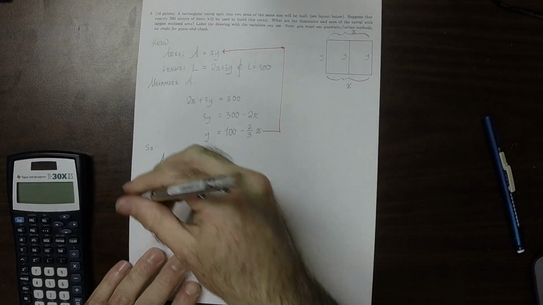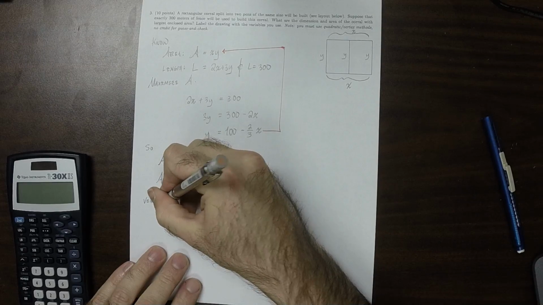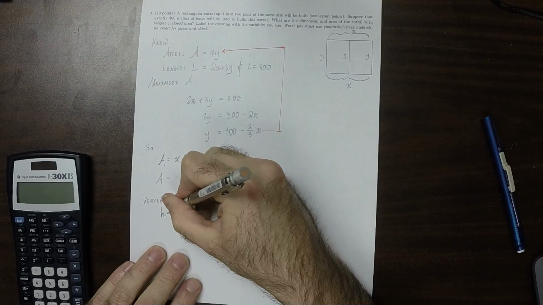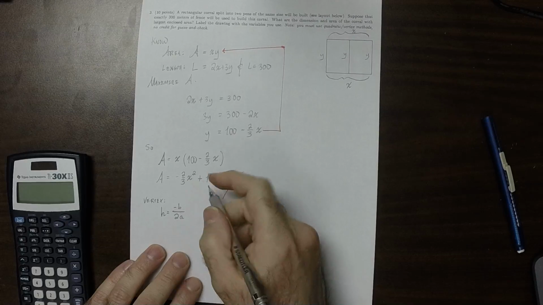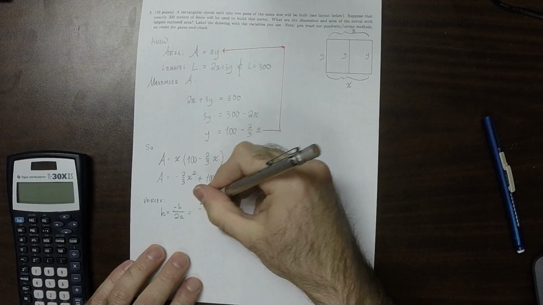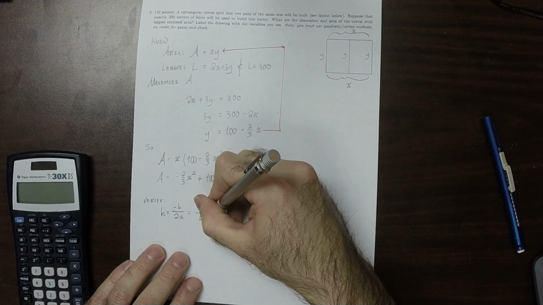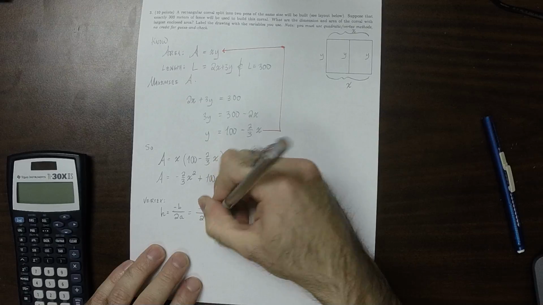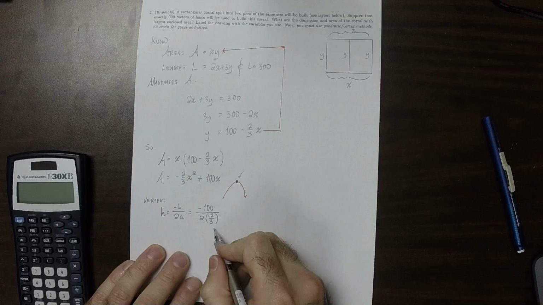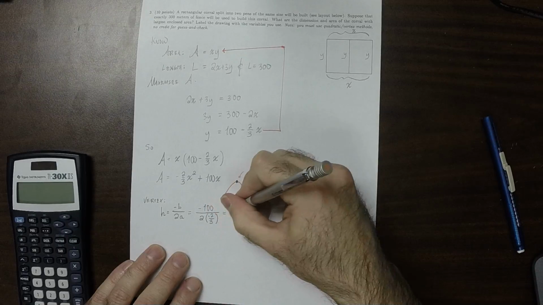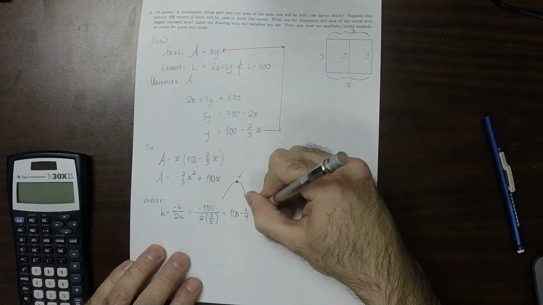Well, the vertex formula is h is negative b over 2 little a, and on this specific quadratic, that is negative 100 over 2 times negative 2/3. The negatives cancel, and then we have 4 over 3, so that would be 100 multiplied by 3 over 4, which is 75.